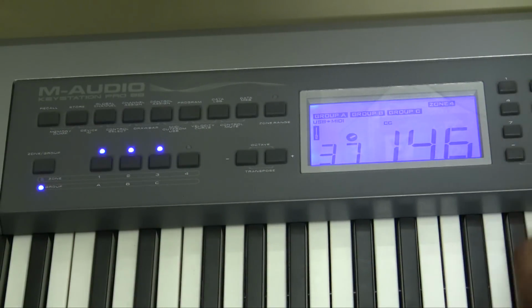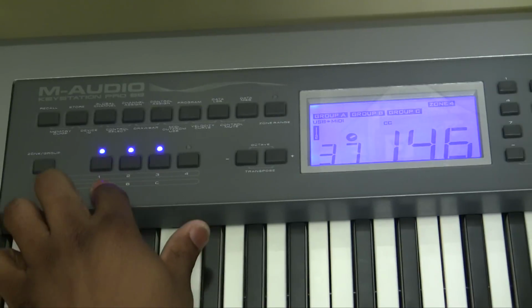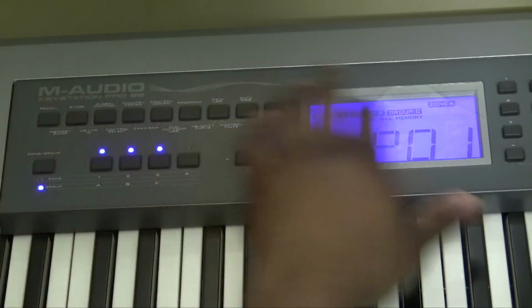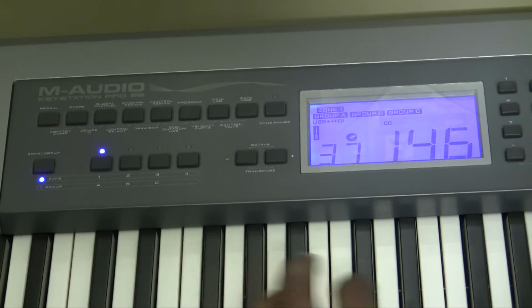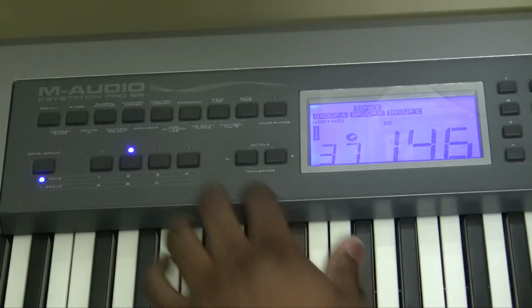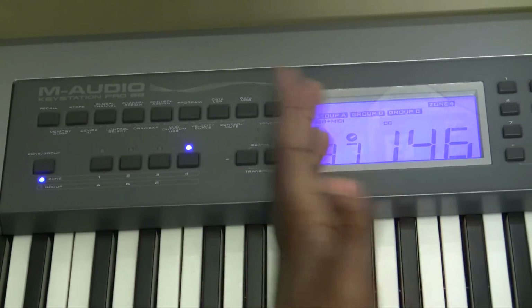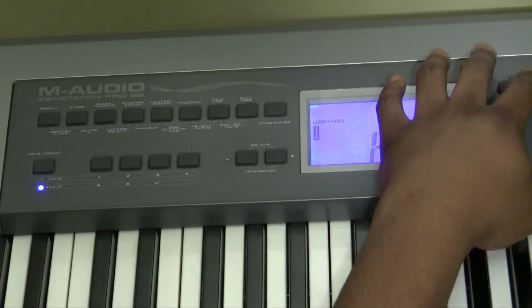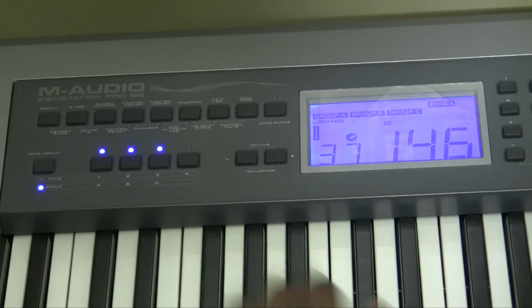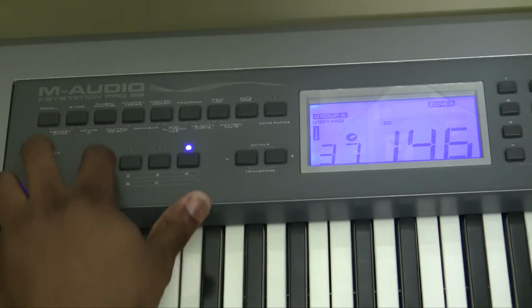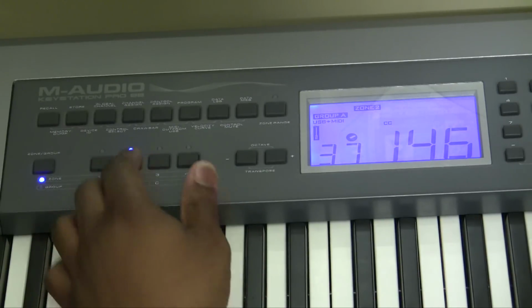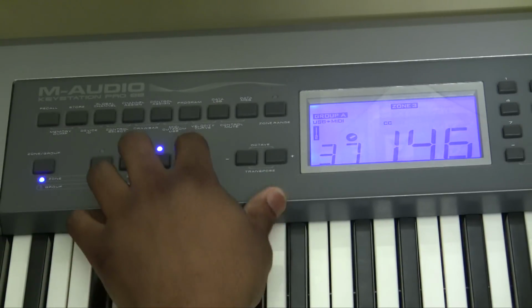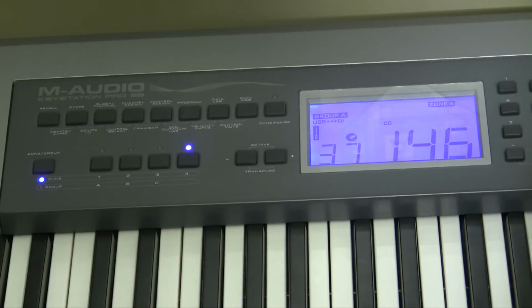Like I've already saved 1 to 2, which is, recall 1 will give me 1 through 4. So channels 1, 2, 3, and 4. If I recall 2, it'll give me zone MIDI channels 5, 6, 7, and 8.